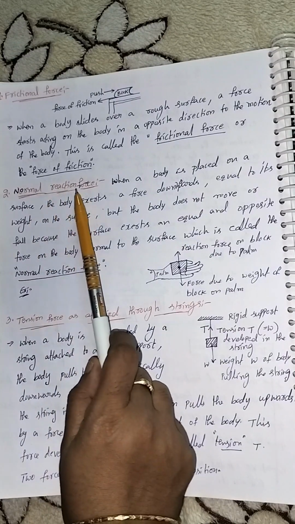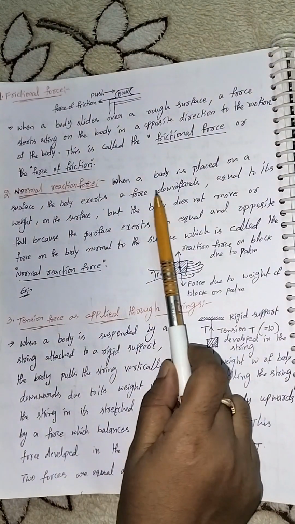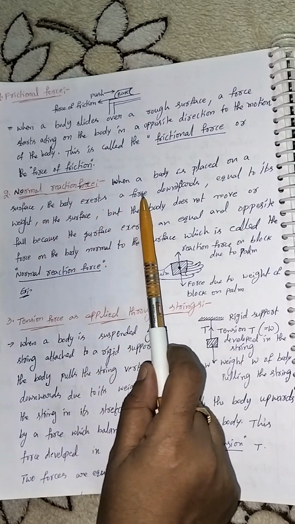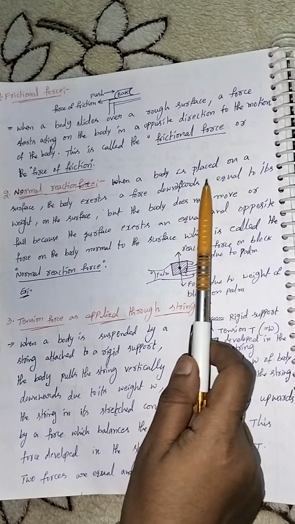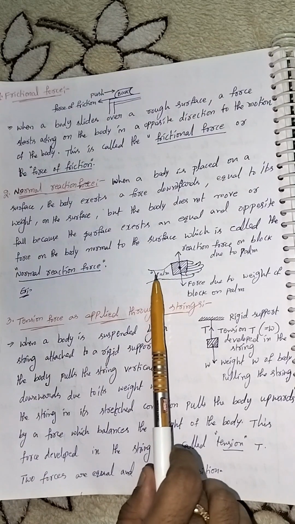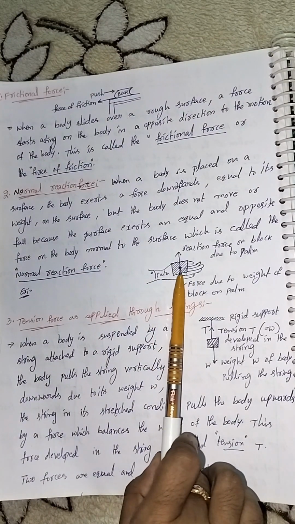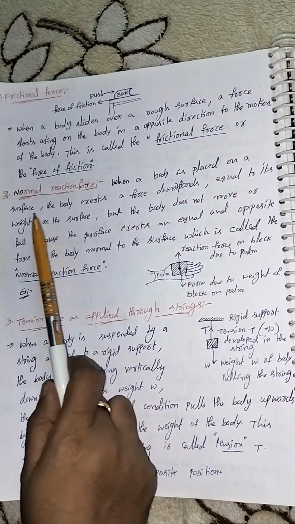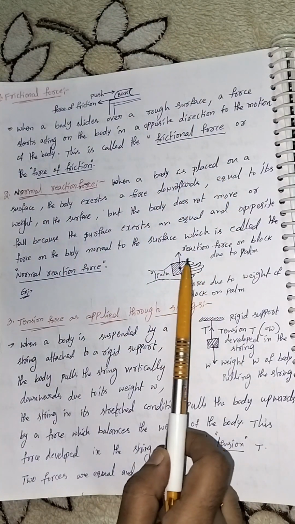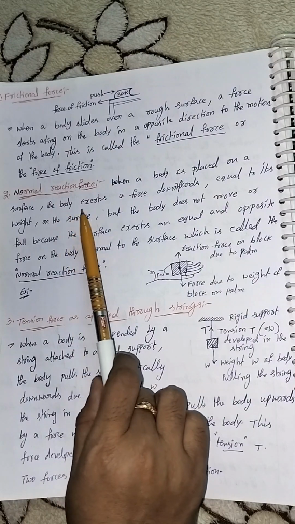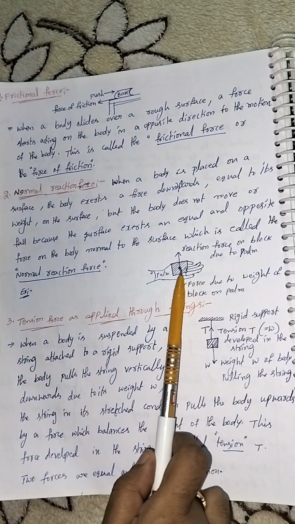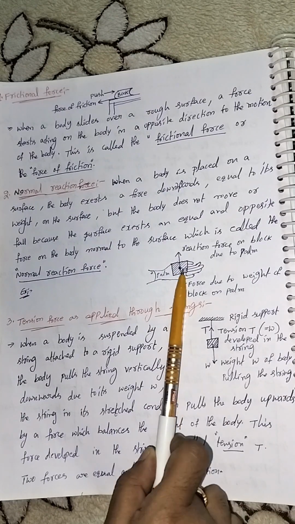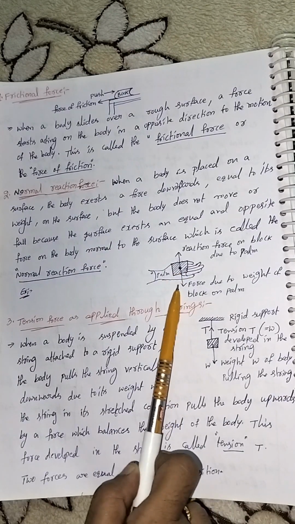Next one, normal reaction force. When a body is placed on a surface, the body exerts a force downwards. For example, on our palm, we keep a small block. So the block is placed on the surface of our palm, and the body exerts a force downwards. Why? Because it has a weight. So the force due to the weight of the block on the palm is downwards.